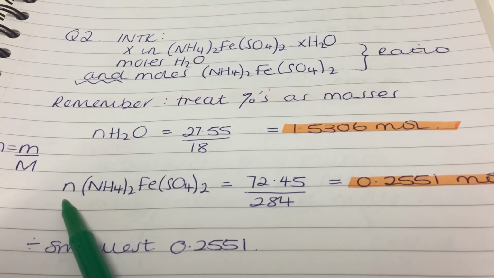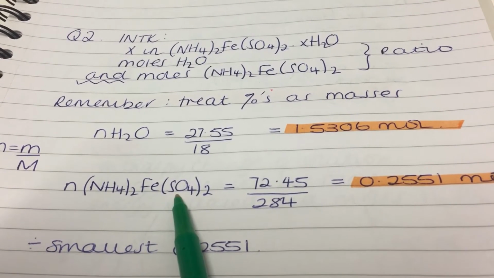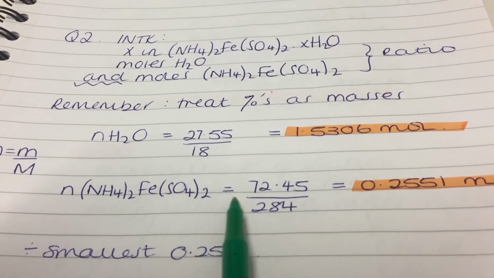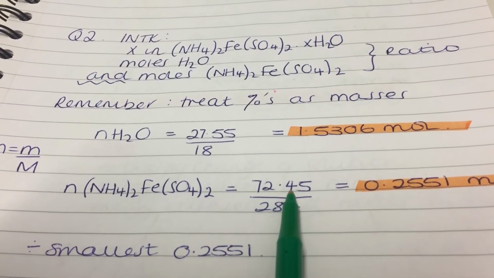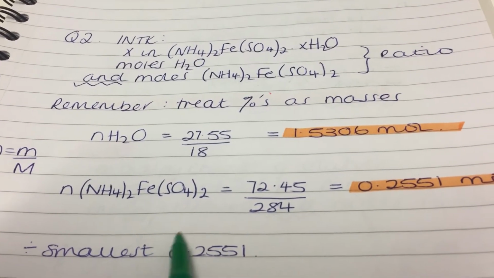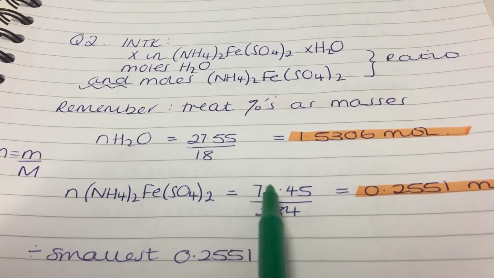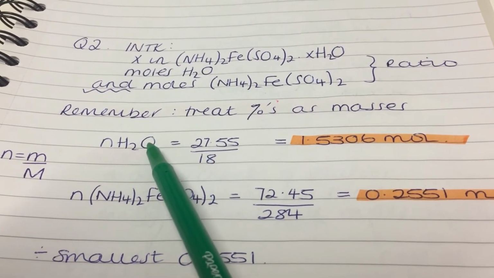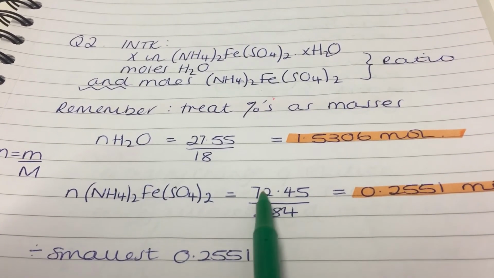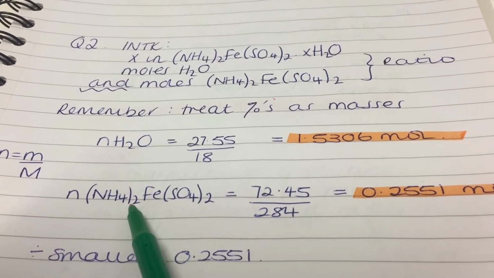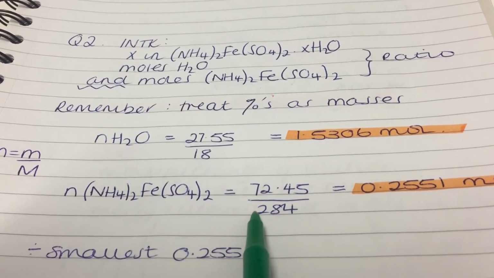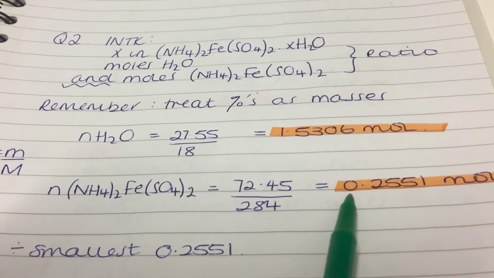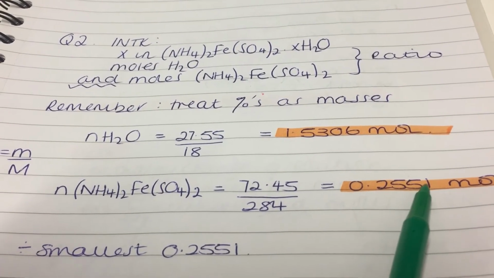Then I'm looking at the number of moles of this substance that I have got here, my ammonium iron sulfate, and I'm taking my 72.45. Now, where did this number come from? Percentages add up to 100. So if we've got 27.55% of water, then the remaining percentage must be due to our sulfate that we've got here. I divide that through by my relative formula mass, which is 284, and I end up with 0.2551 moles.